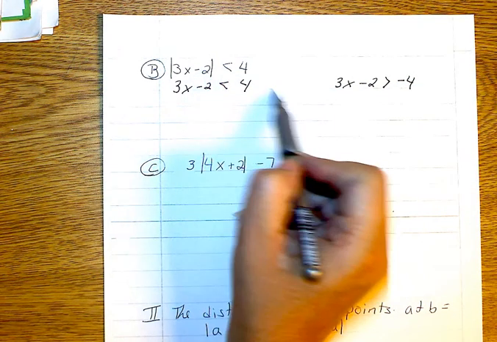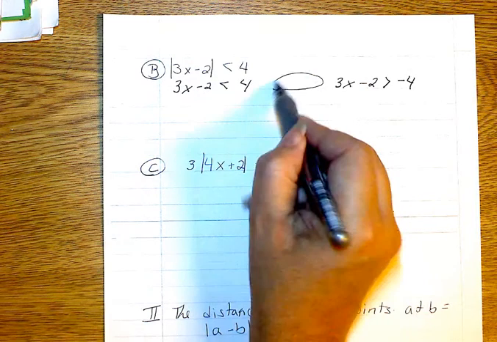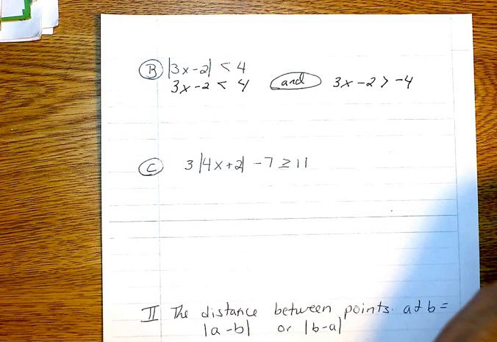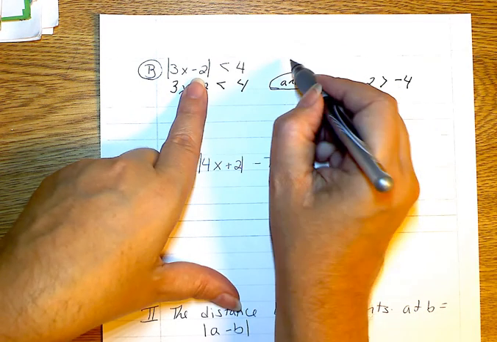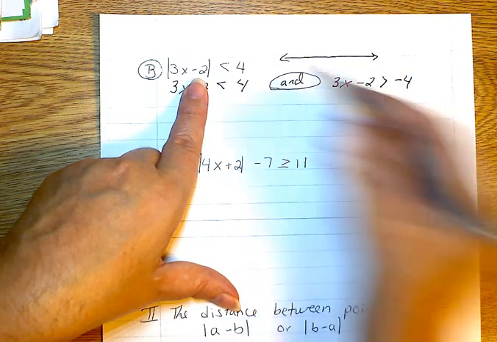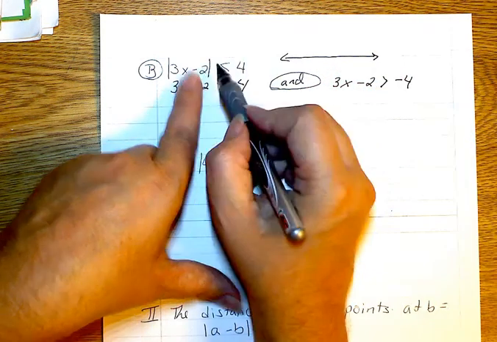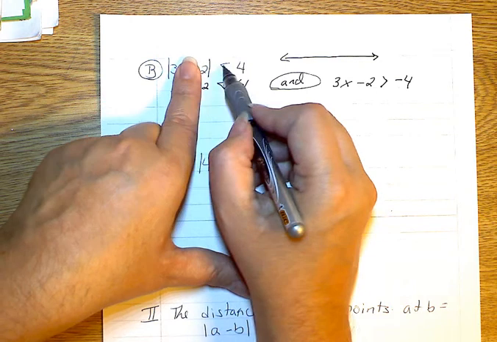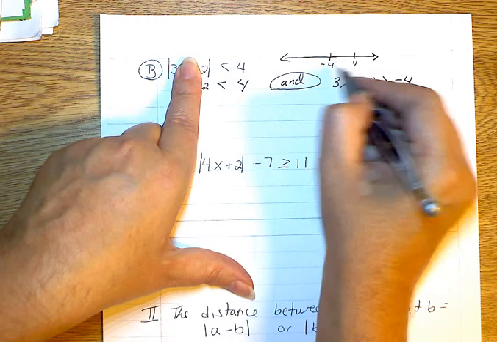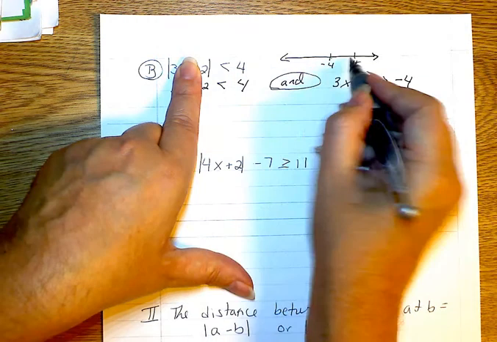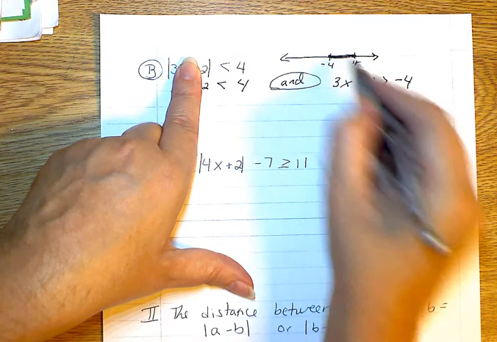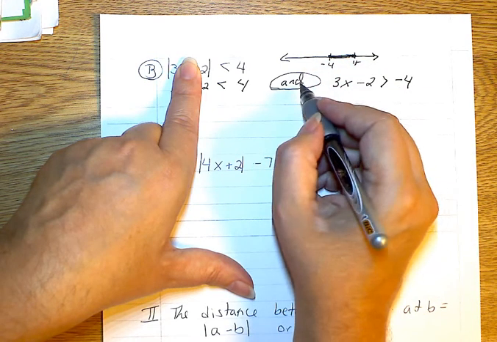Now, what do we have here? Is it "and" or "or"? It is "and." If you are still struggling with "and" or "or," remember you have to kind of understand it because you won't have that sheet on your test. Look up here for one quick second. Pretend that this is x, and it says that it's less than 4. So if these are my 4 and negative 4, that means less than would be in between. Anytime that it's shaded in between, that's your "and."